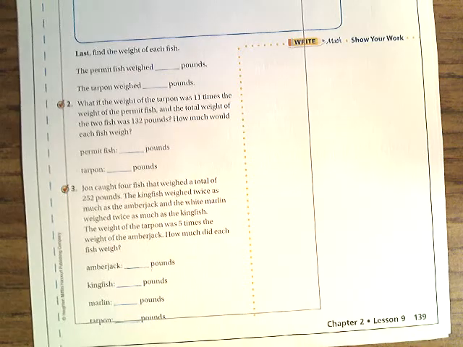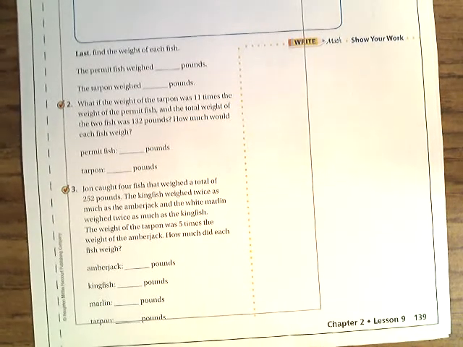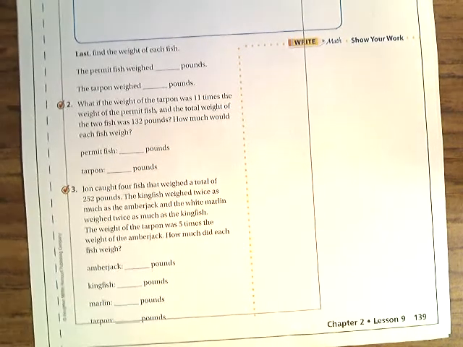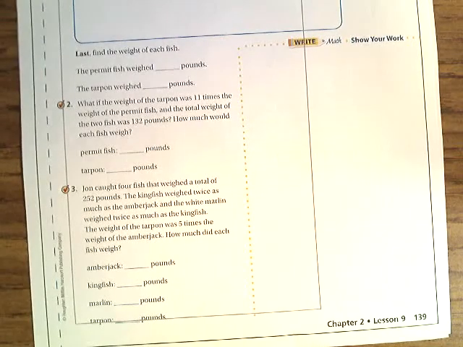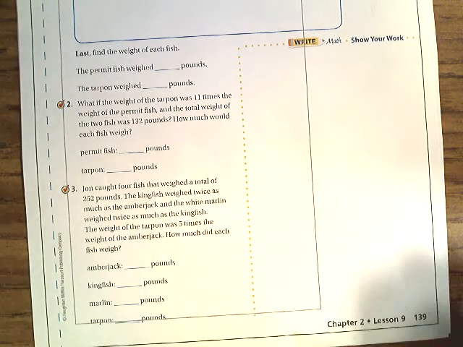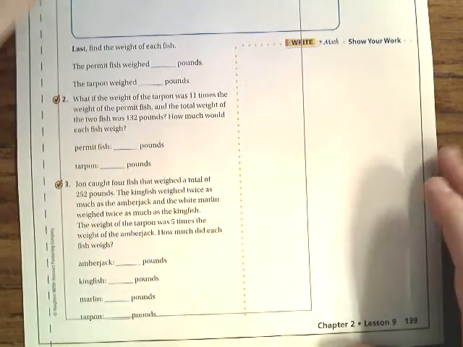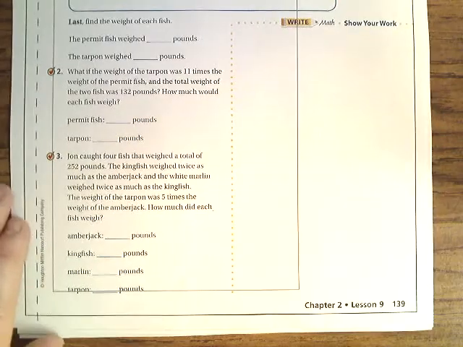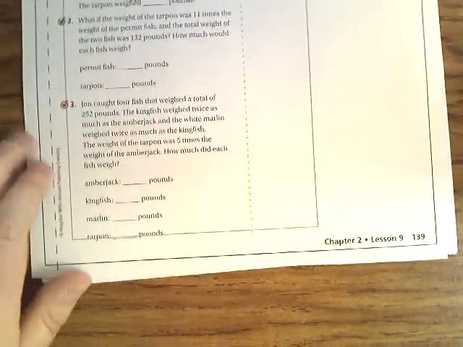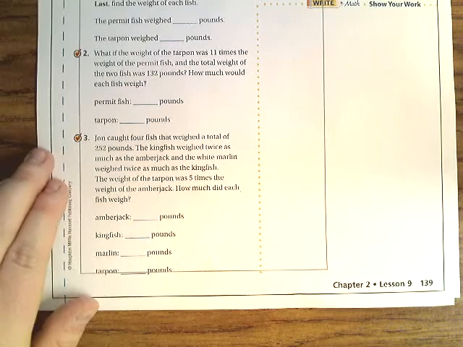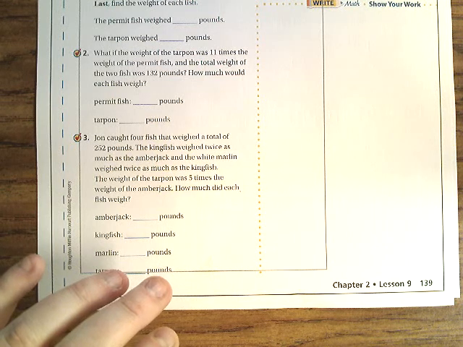Okay, so we're going to look at number 3. Yeah, I want to look at 3 because I think 3 is another good practice problem. And let me look at the homework really quick. Yeah, I'm going to look at 3 because that's going to help you with your homework, okay? Sorry, I'm trying to get things situated here. All right, here we go.